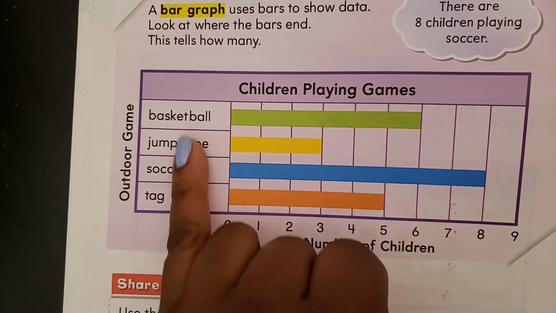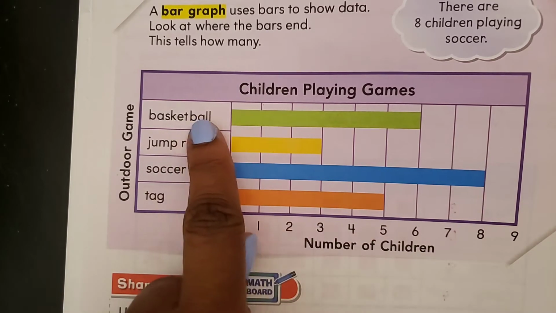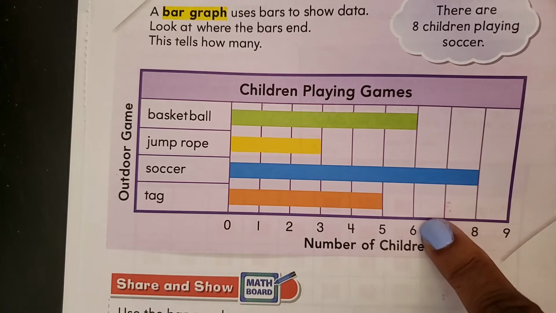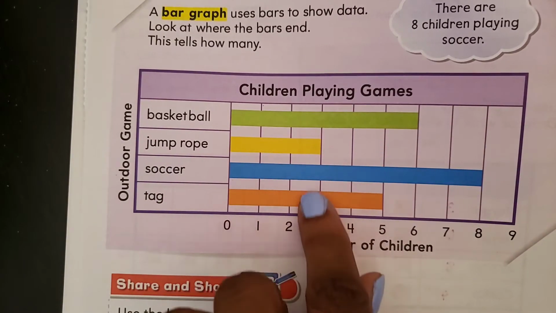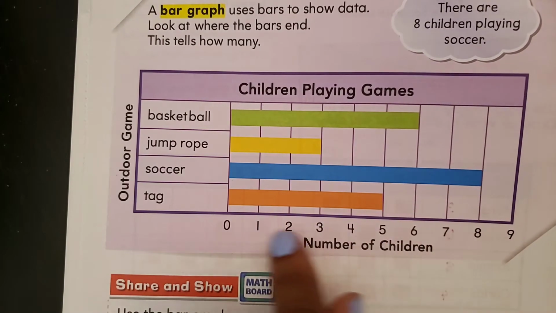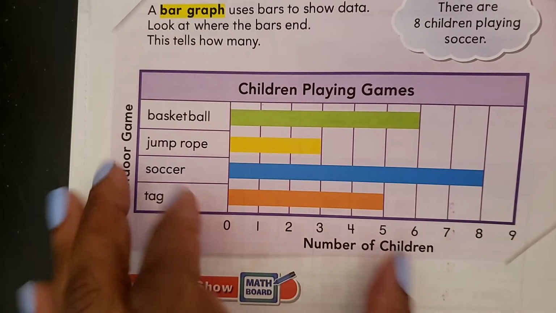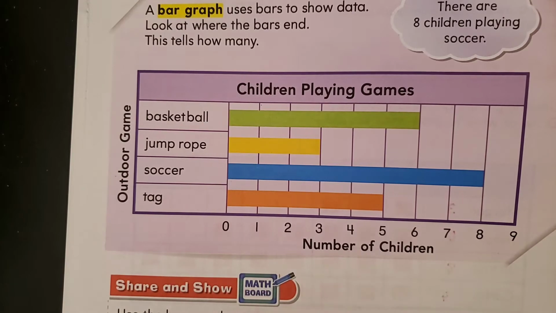So if we look at basketball and we want to know how many children played basketball, we would slide our finger to the end and go down, and that tells us 6. 6 children played basketball. So we'll do that for each one, and that's how we'll be able to see. Now, if you want, you can just keep going back up here to check, or you can do what I did on the other page, which Ms. Hill likes to make it simplified for herself, but you don't have to do that.